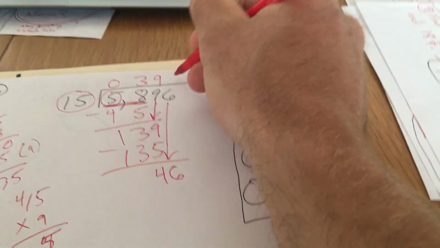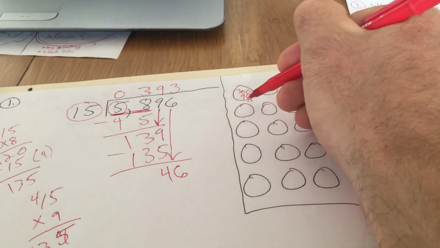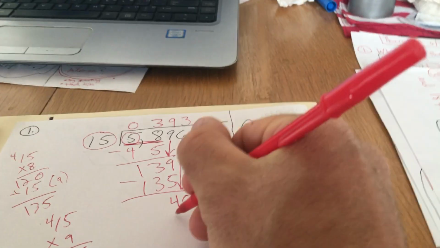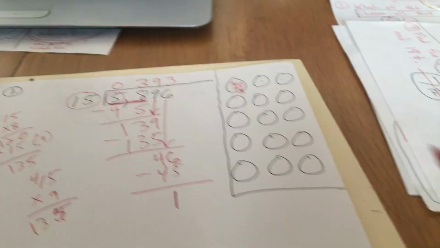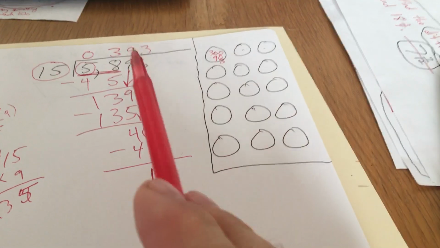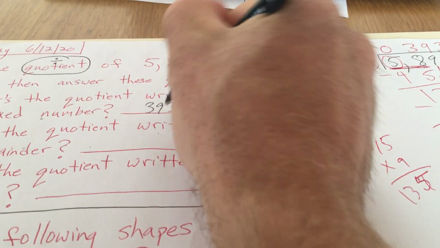If we had 15 equal groups, we could put 3 into each group. So far we put 393 into each group. 3 times 15 is 45. We have a remainder of 1. Okay? So 393 is the whole number. So I can put that here for all of these. 393 is the whole number.